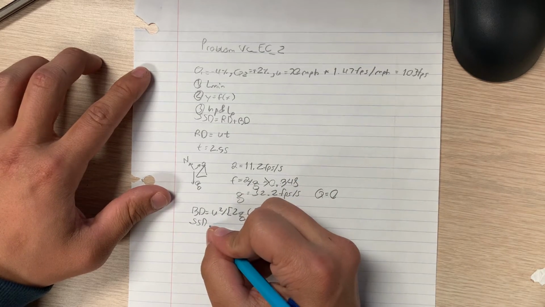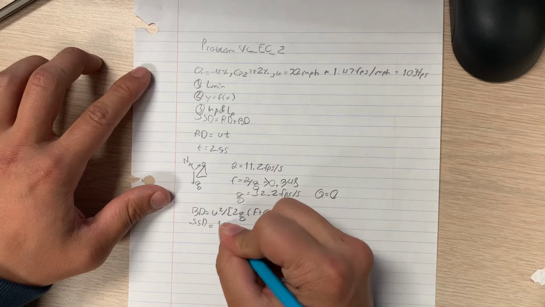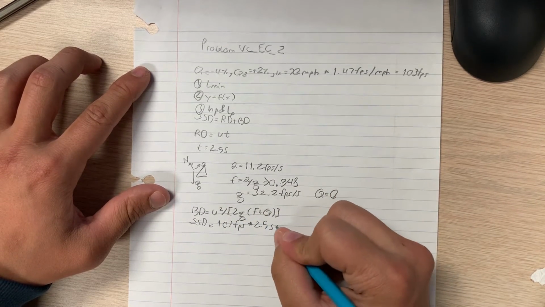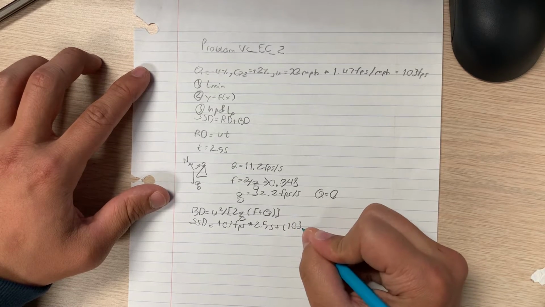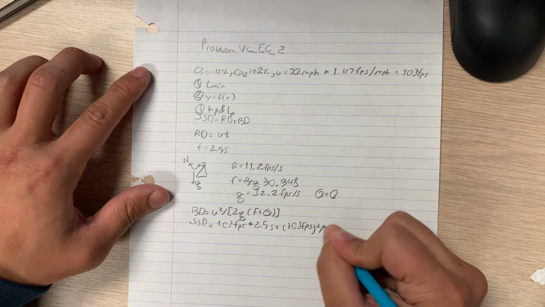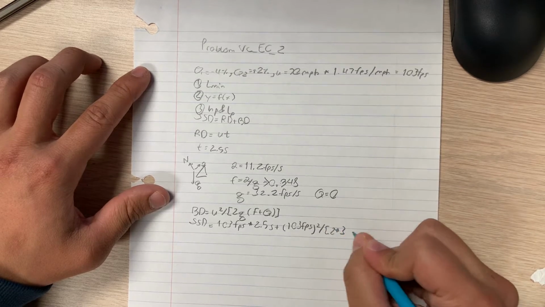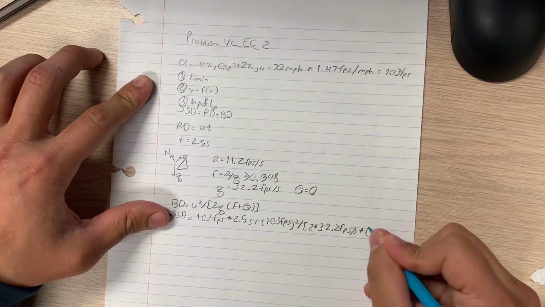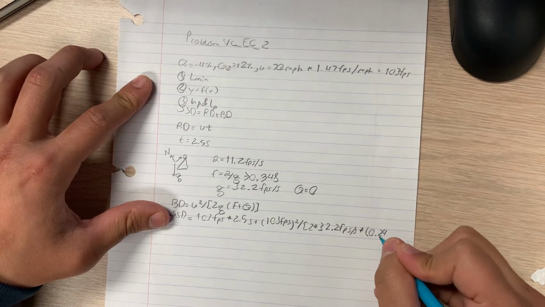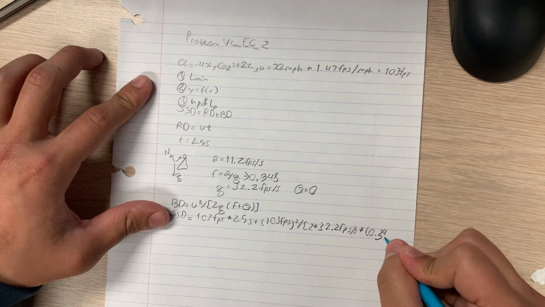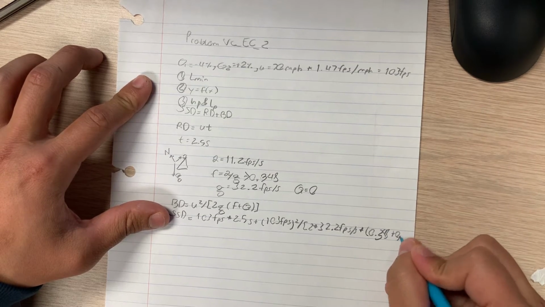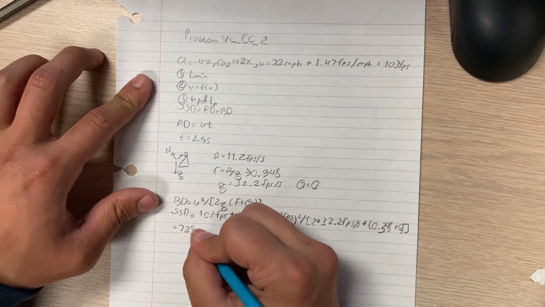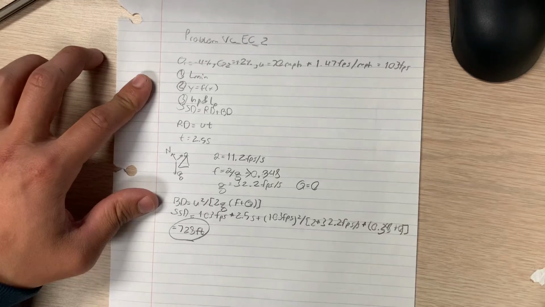SSD equals 103 feet per second times 2.5 seconds plus 103 feet per second squared divided by 2 times 32.2 feet per second squared times 0.348 plus 0, which equals 728 feet. That's our stopping sight distance.